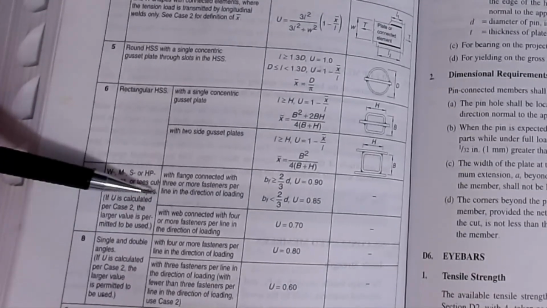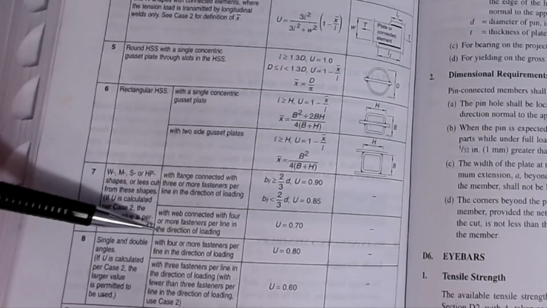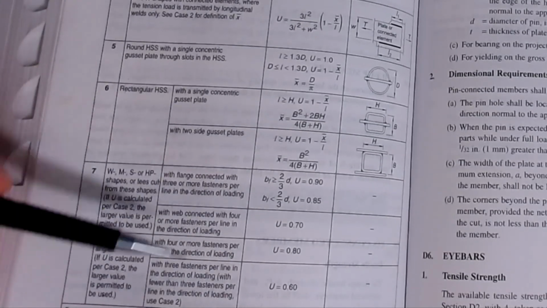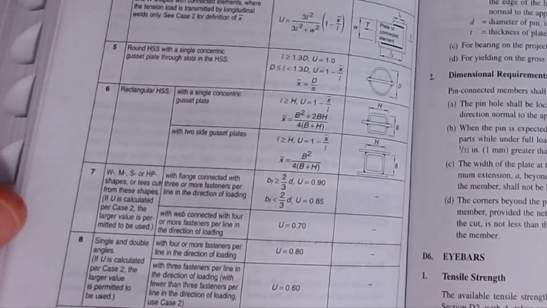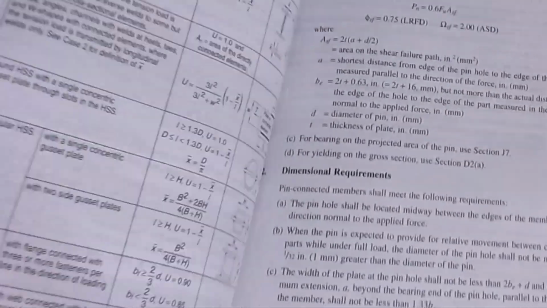Maybe there's a reason you can't bolt the flanges, or maybe there's a reason that you have to bolt the web. That can dictate those as well. Those are all factors that will come in and play, but that's what we're looking at on our D3.1. Okay, all right.